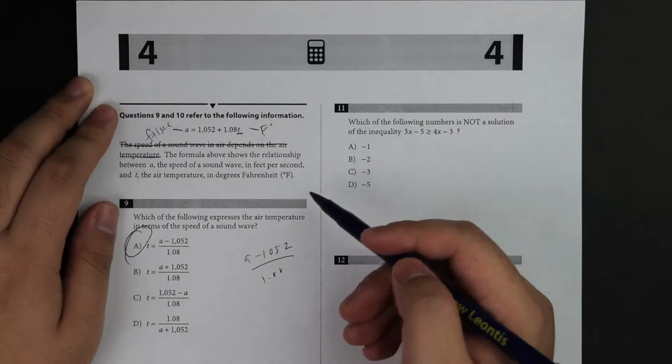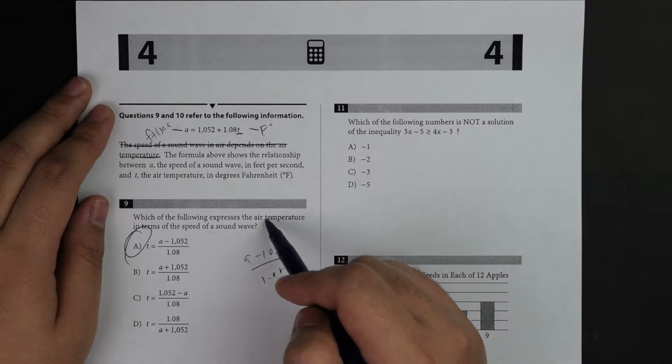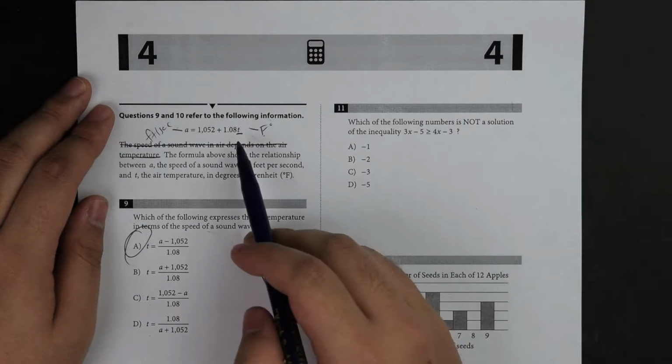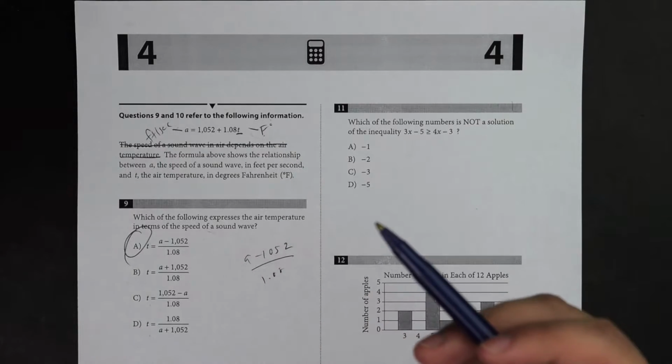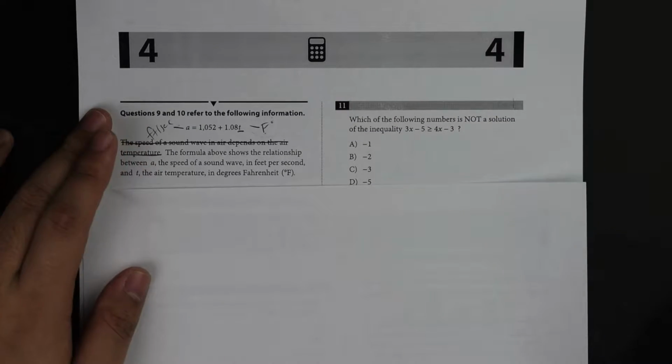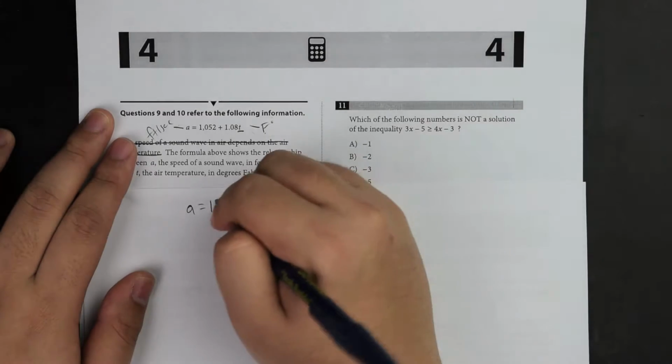The question asked me basically what to solve, but I didn't even read this question because I looked at the answer choices and noticed that I need to isolate t by itself. And so because of that, I'm going to do number 9 and show you how I was able to get to A so fast. But the point is this. So for number 9, I'm going to copy down the question.